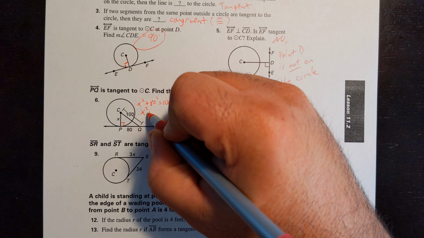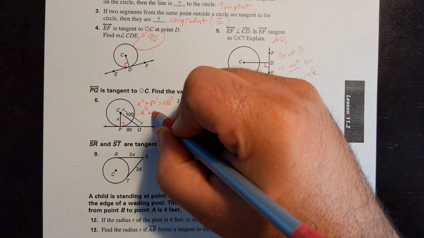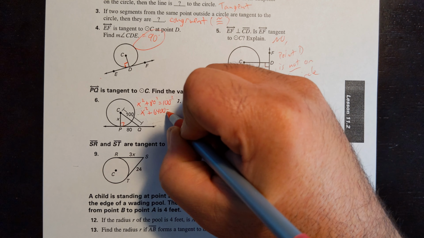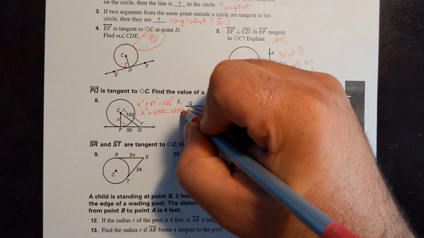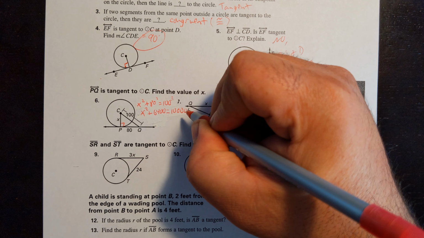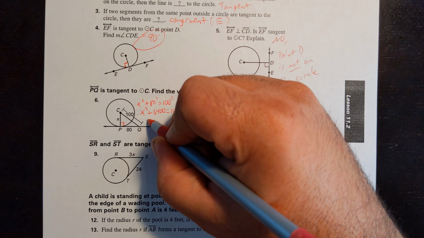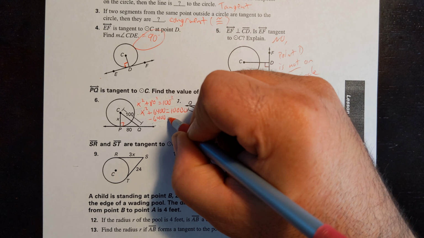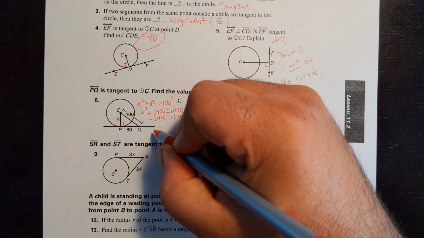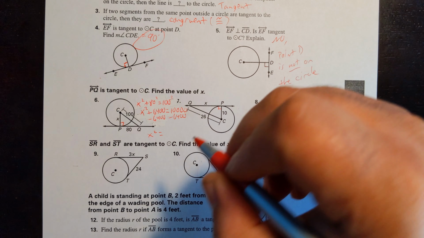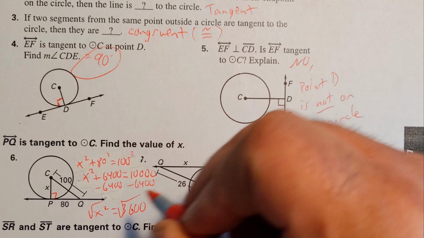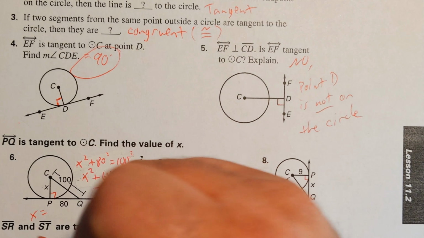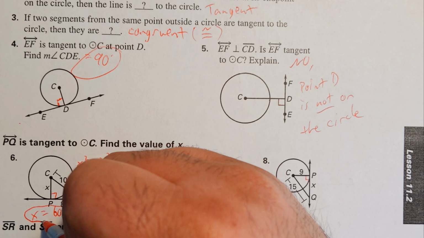So x squared plus 80 squared is 6,400, and 100 squared is 10,000. Then you subtract 6,400 from both sides. x squared equals 3,600, and when you square root both sides, you find out the x on this one is 60.